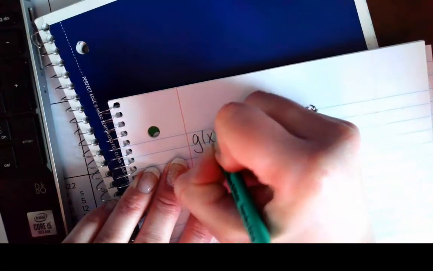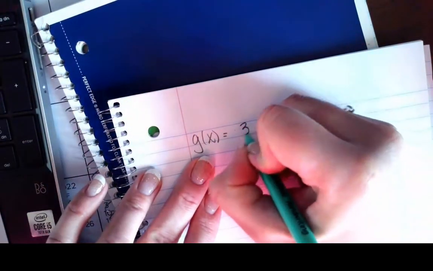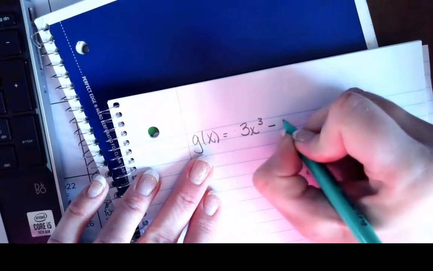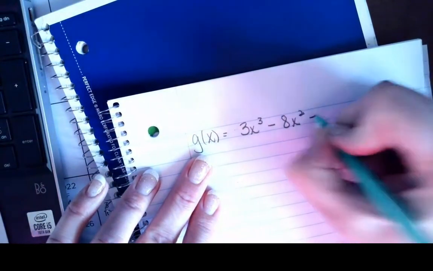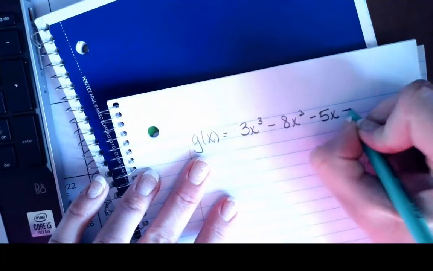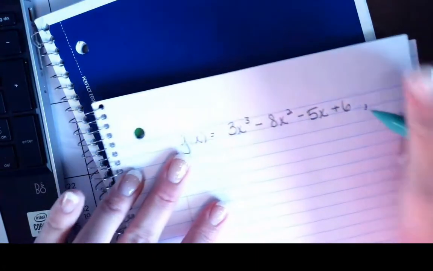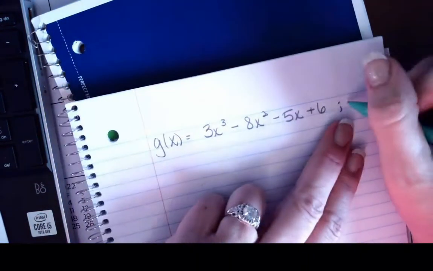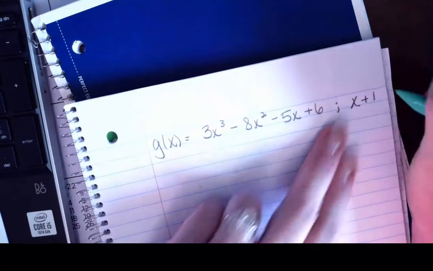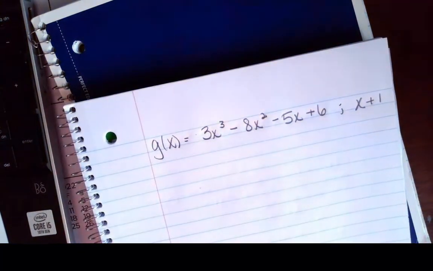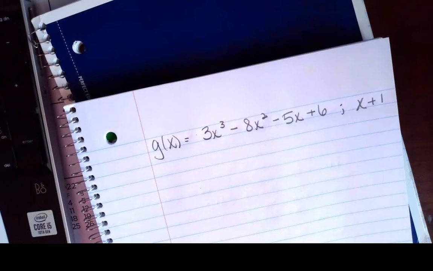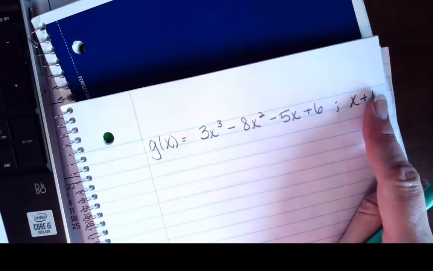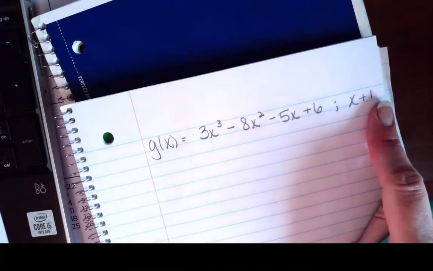All right, g of x equals 3x to the third minus 8x squared minus 5x plus 6. And I am dividing that by x plus 1. So the question is, use the factor theorem to show that the binomial is a factor, which means I better get an answer at the end, otherwise I screwed up, because I've already been told that this works.